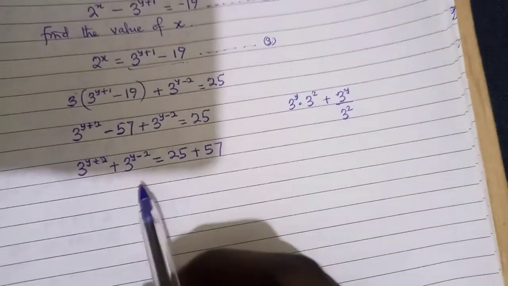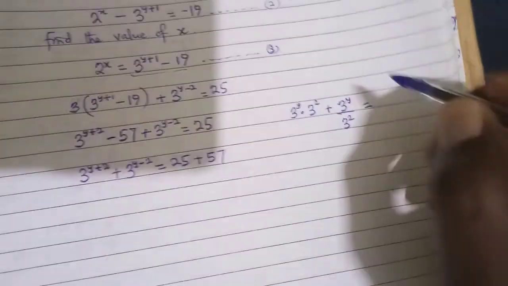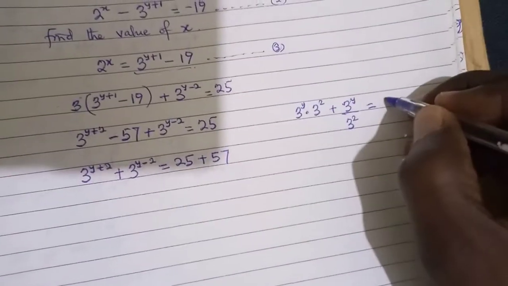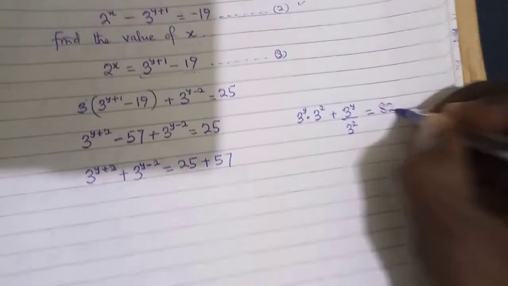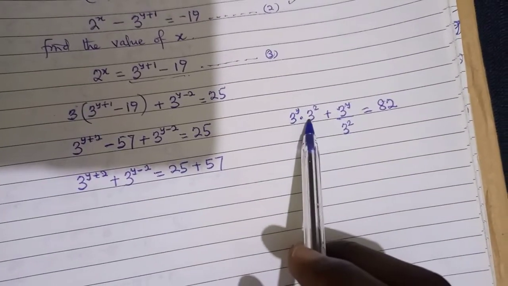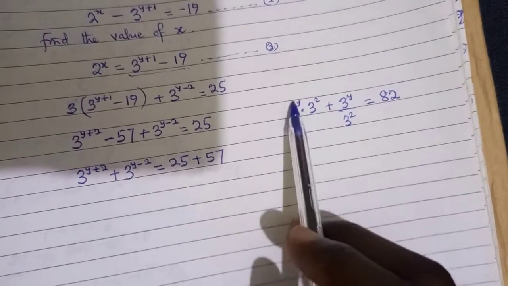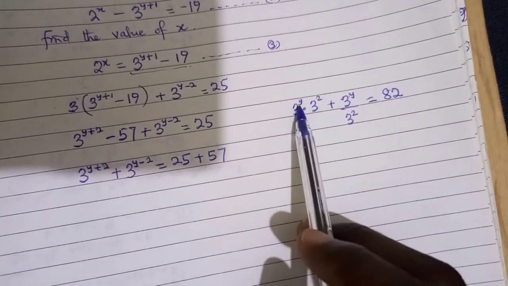You get that? So that will be equal to the sum of this, that will be 82.